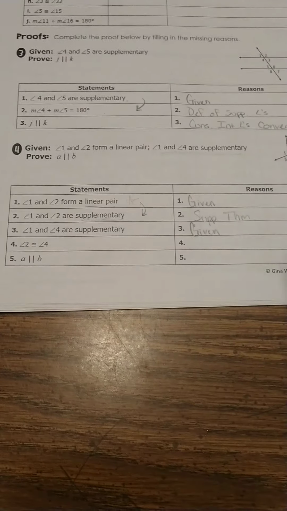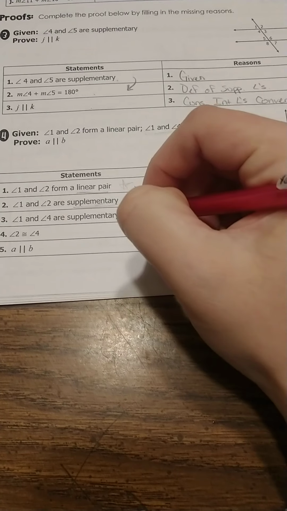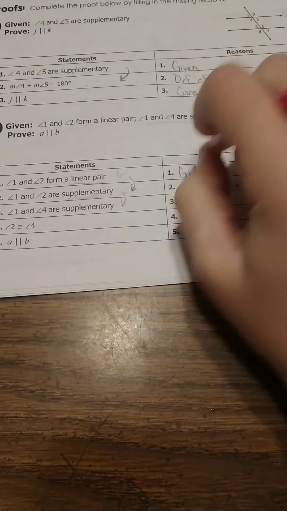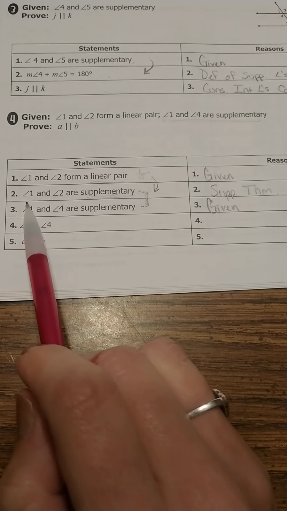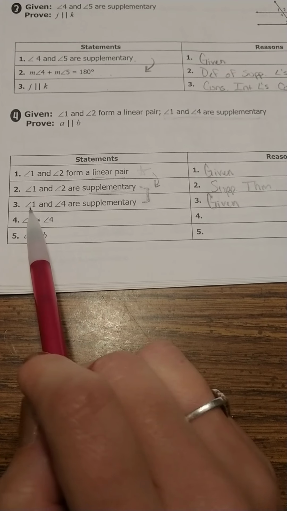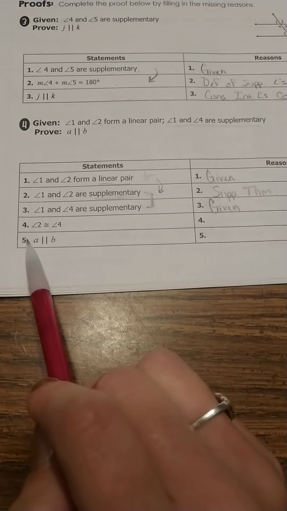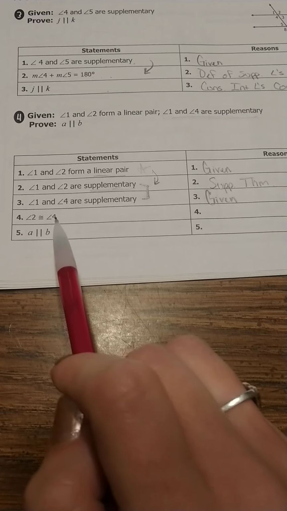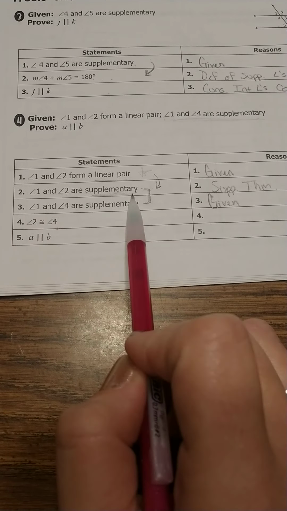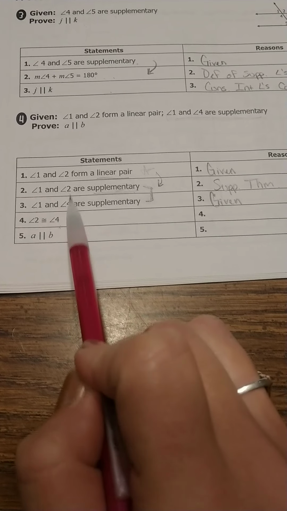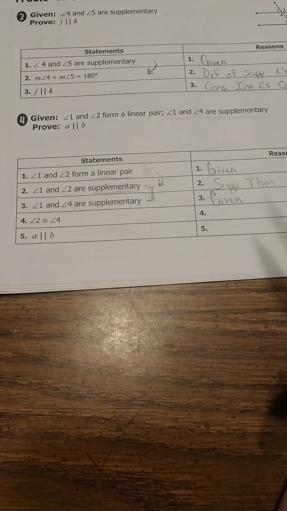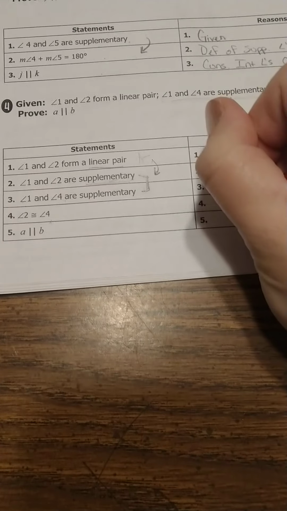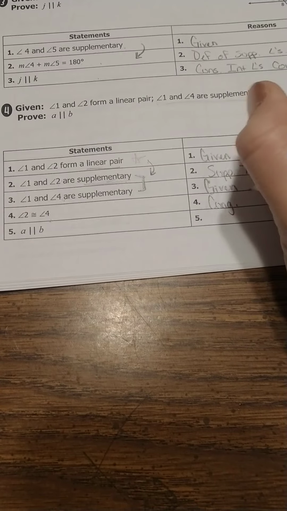So knowing that, now we're looking at 2 and 3. We're looking at both of these, which says if angle 1 and angle 2 are supplementary, and if angle 1 and angle 4 are supplementary, then angle 2 is congruent to angle 4. We went over this. If this plus this equals 180, and this plus this equals 180, then these two things have to be the same, otherwise they can't equal 180. This is your congruent supplements theorem.